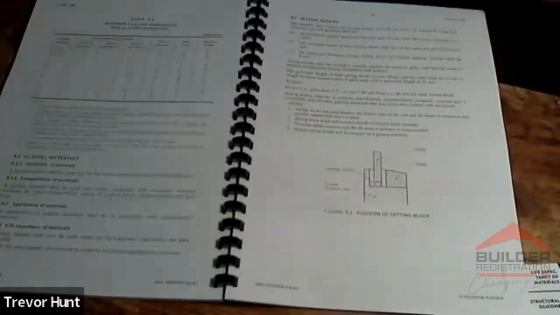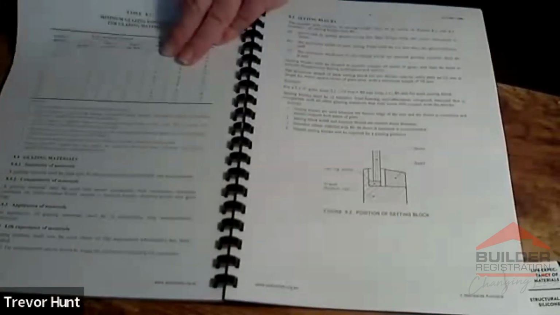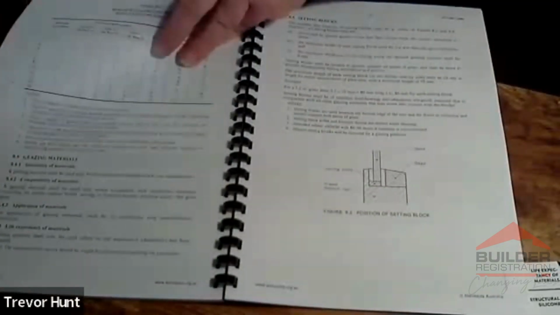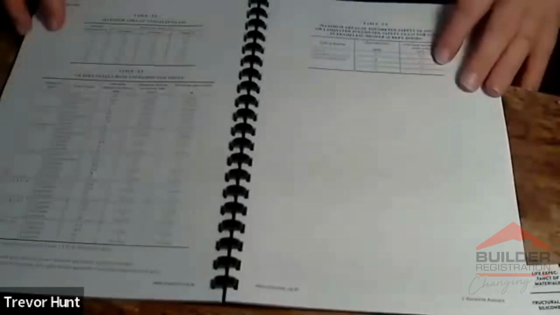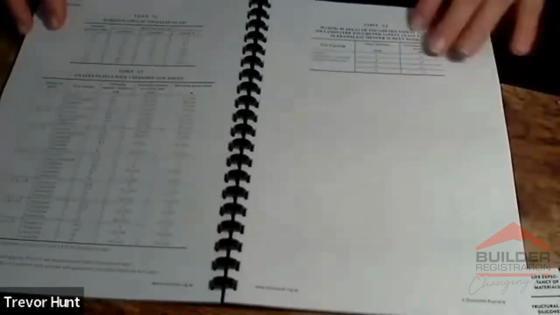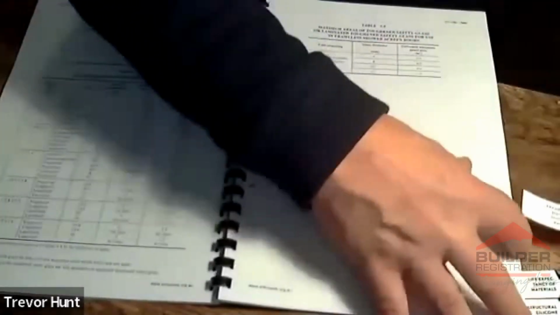After that, we're going for our frameless shower door panels. So here it is on page 73. Page 73. This one.